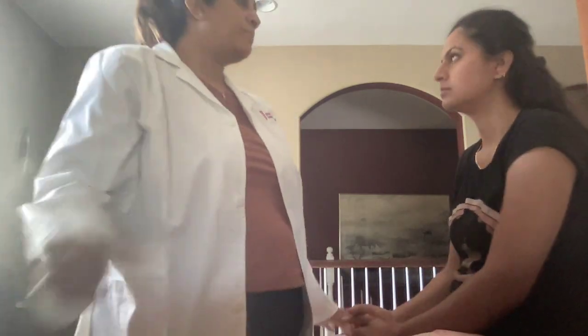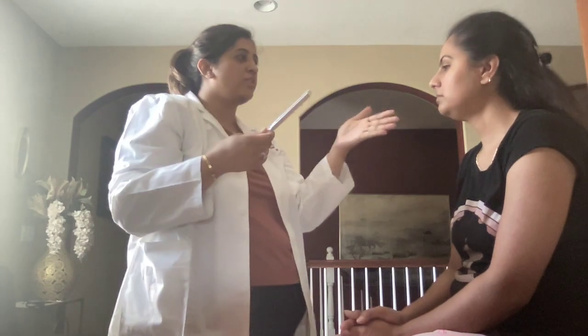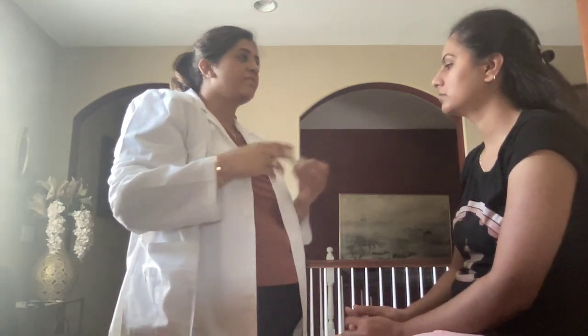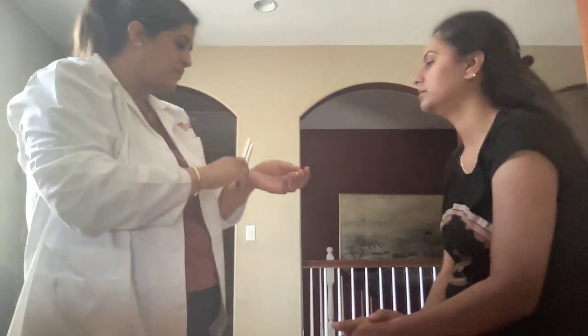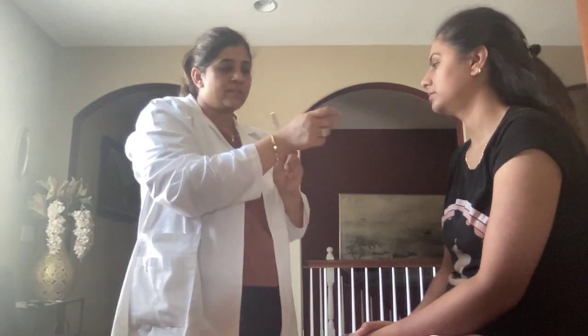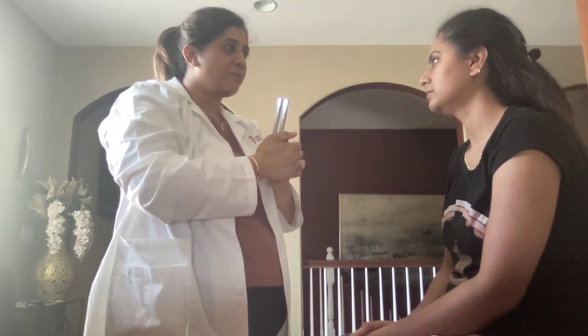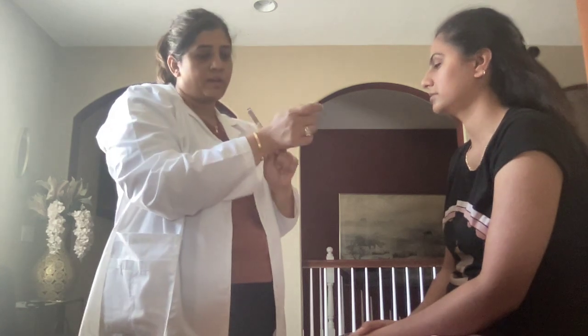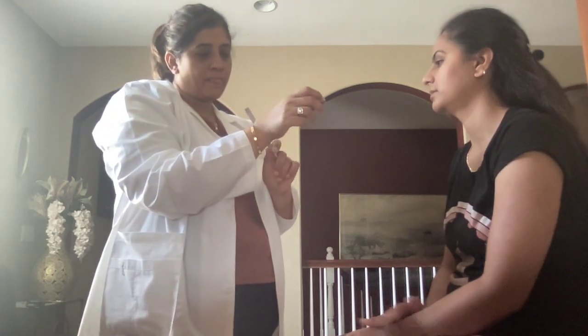Now I'm gonna do a Weber and the Rinne test. Weber and Rinne test is used if you know that somebody has a hearing impairment. This is to check if you can differentiate between sensorineural hearing loss and conductive hearing loss. Okay, so first of all I'm gonna use the Weber's test. I'm gonna set the tuning fork to vibrate and put it in the middle of your forehead. Okay, and you should be equally able to hear in both ears. Alrighty.